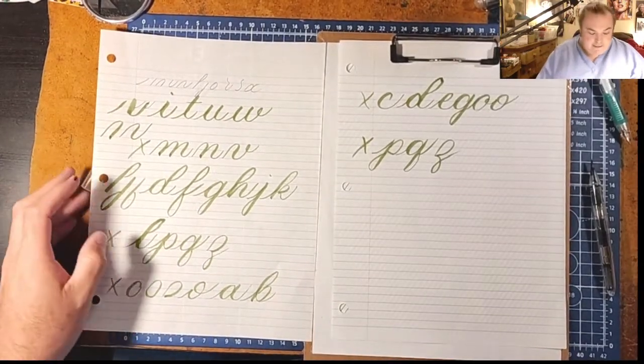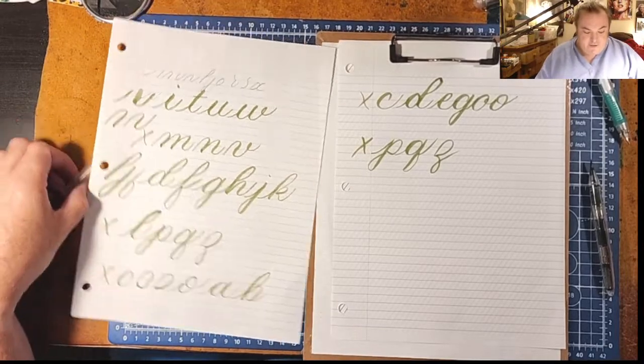So you can kind of see how these have upstrokes and underturns.